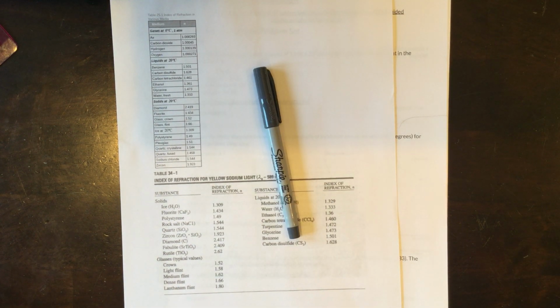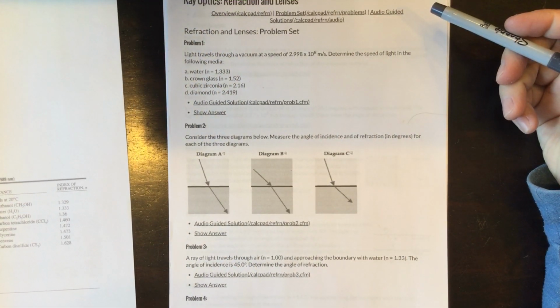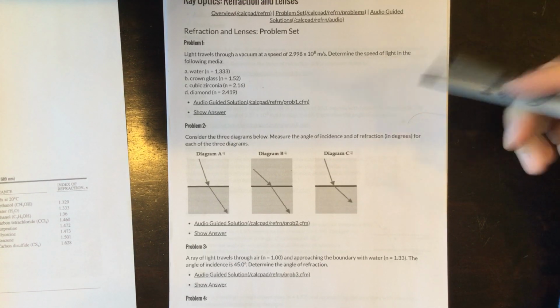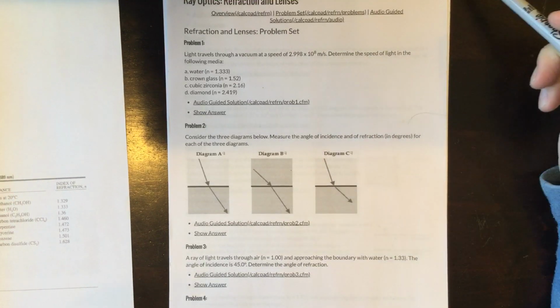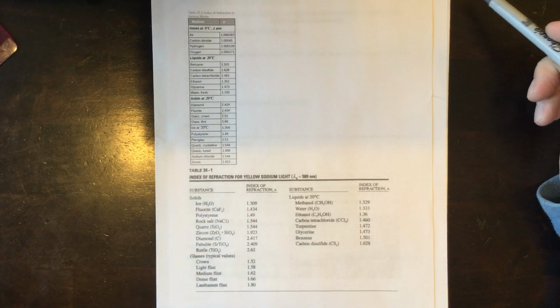Okay, this video is going to be on more examples of refraction. These are the papers. I'm going to take a picture of them and put them up on Schoology to go along with this. They're the same type of examples as the last ones we did, or I showed in another video.